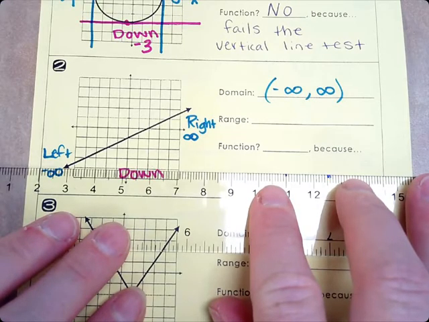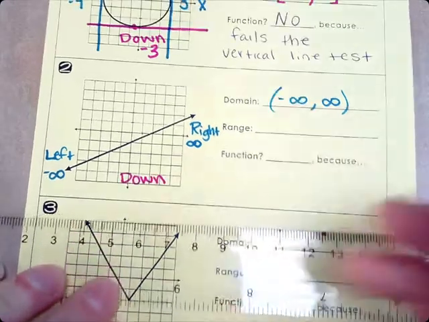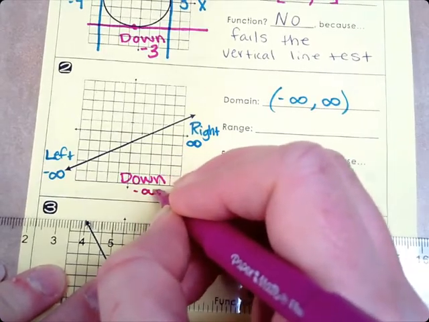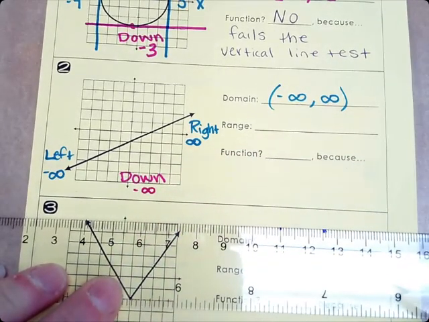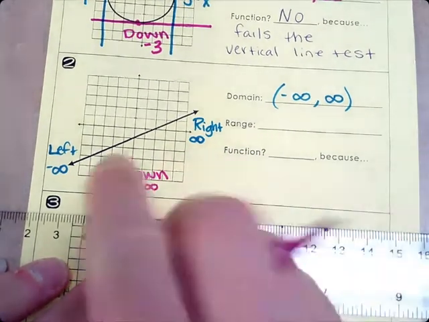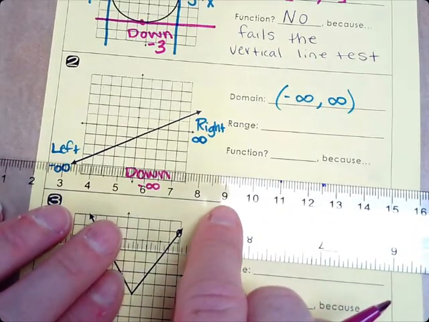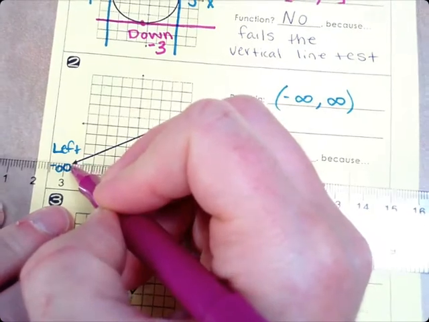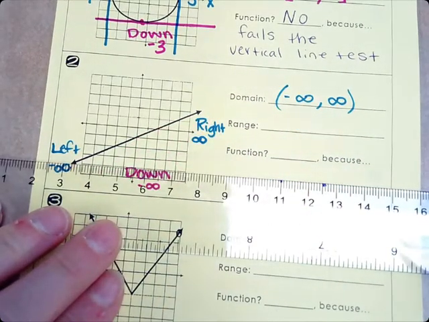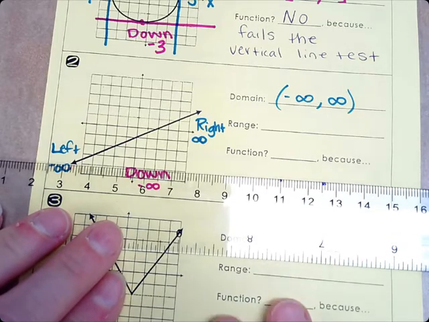It has an arrow there. Can I make a fence? No. See how I'm trying to make a fence here? That arrow means it goes on and on forever, down to negative infinity.